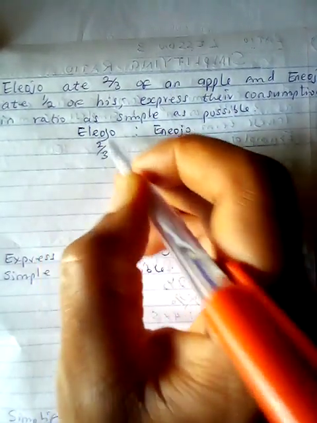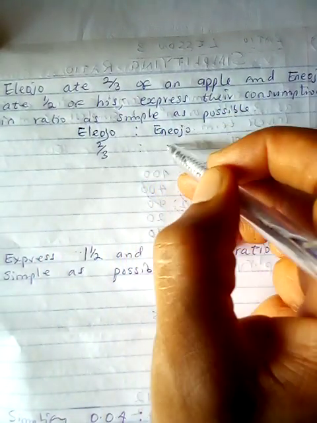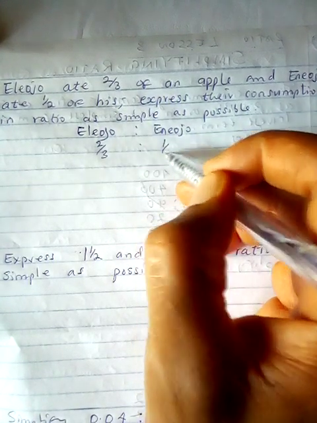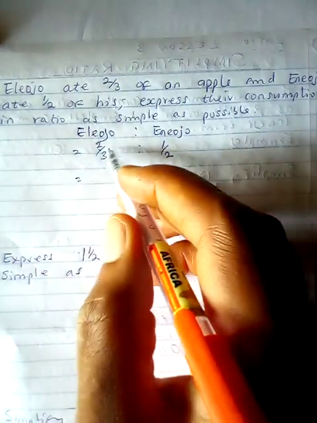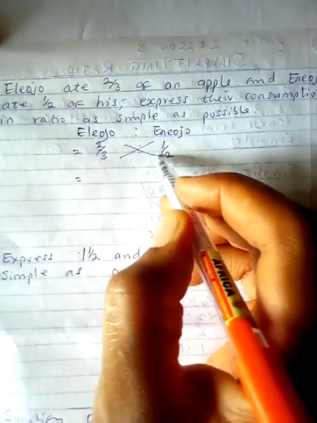So Eleojo consumed 2 over 3, 2/3 of her apple, and Eneljo consumed half of his. Then they say we should express their consumption as a ratio as simple as possible. That means we're going to simplify this ratio. How do you simplify fractions? By cross multiplying them.